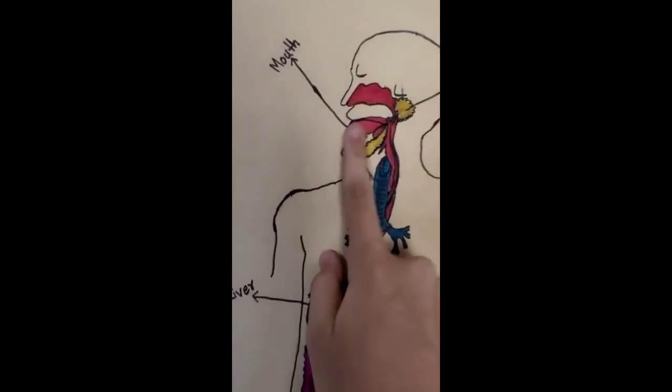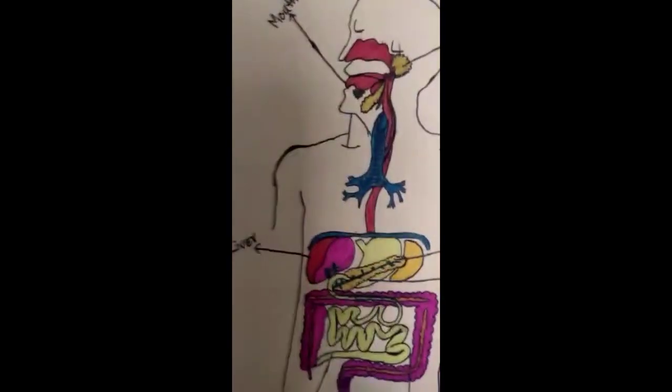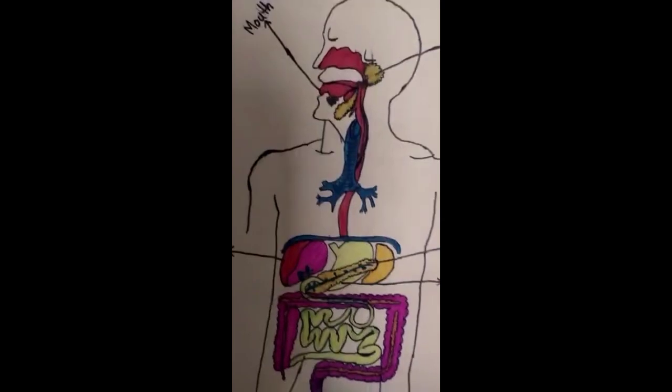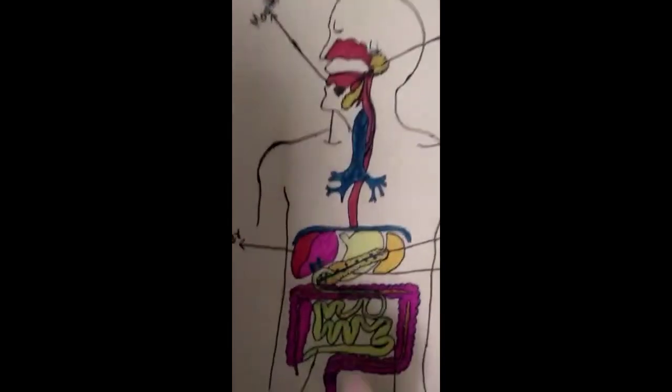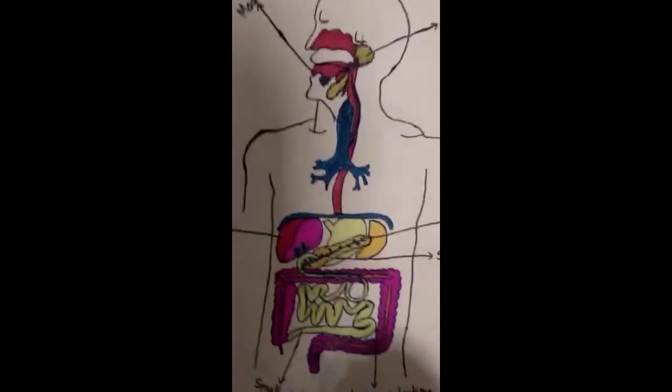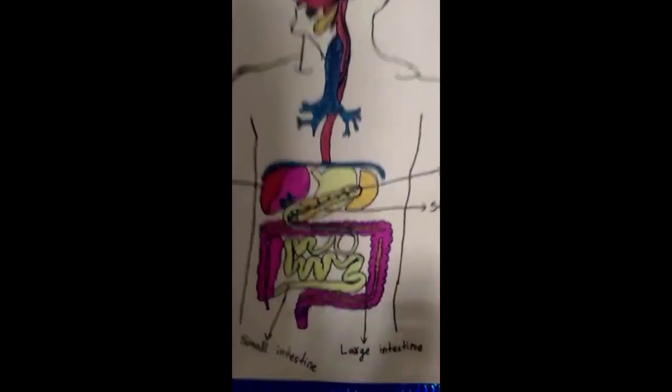This is our mouth. I am talking about the mouth. Digestion of food begins in the mouth. Food is chewed with the help of teeth into very small pieces.